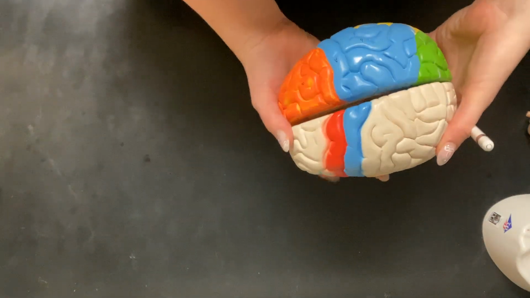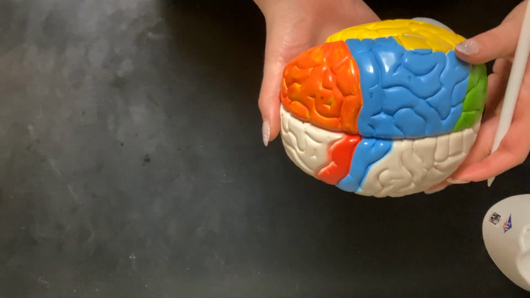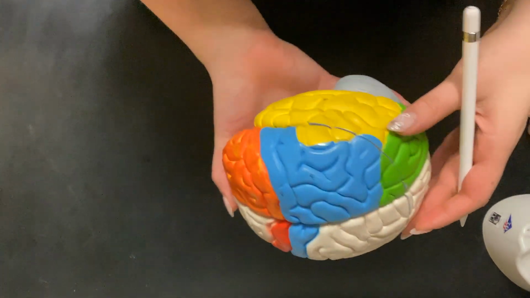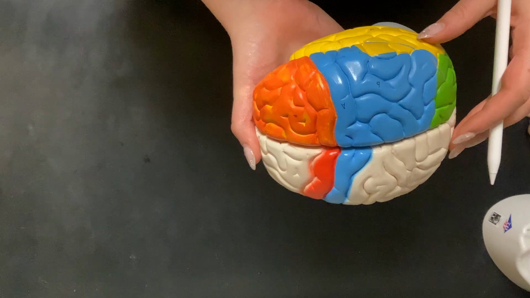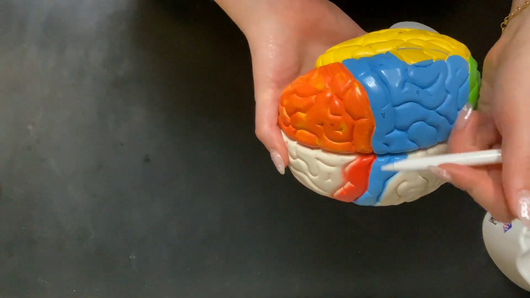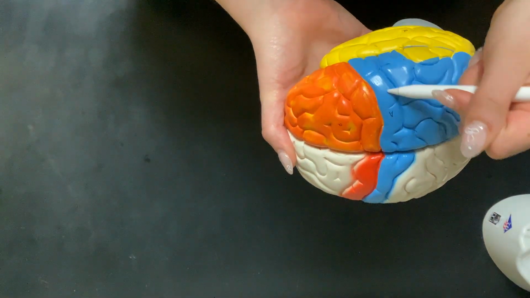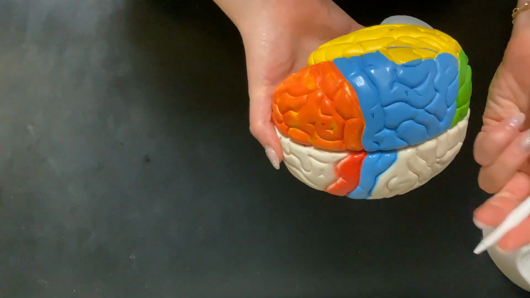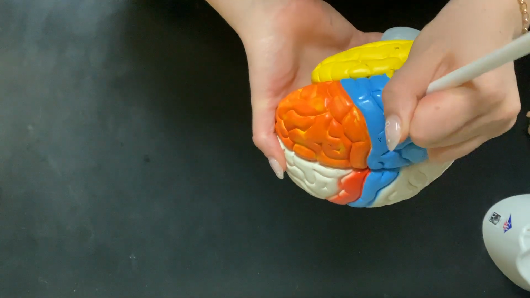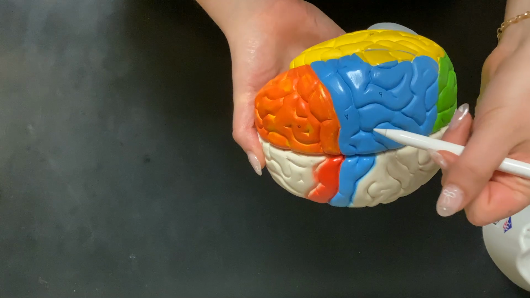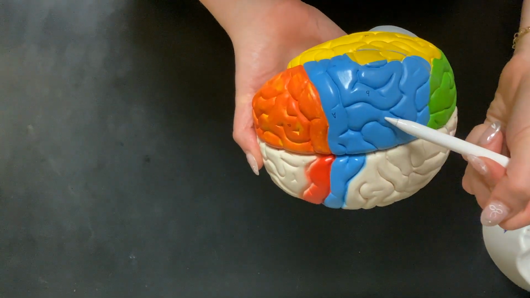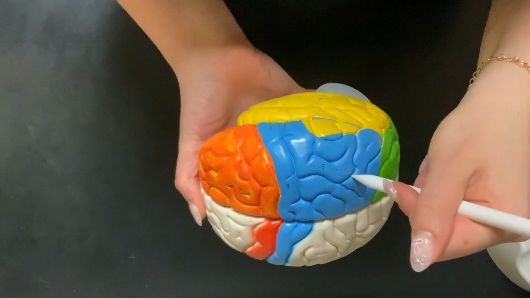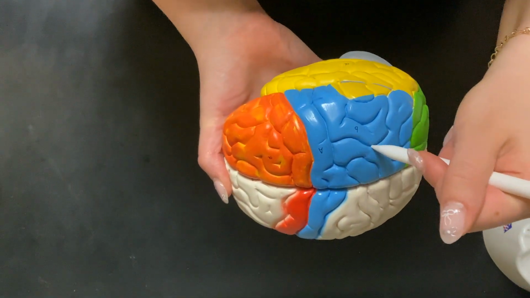Hi everyone, today we are going to be going over the different structures of the brain. So first we're going to look at the difference between a gyrus and a sulcus. A gyrus is going to be these lifted parts of the brain, and then the sulcus is going to be these indentations, and these are going to be all throughout the brain. So here would be another gyrus, and then right in here would be the sulcus.